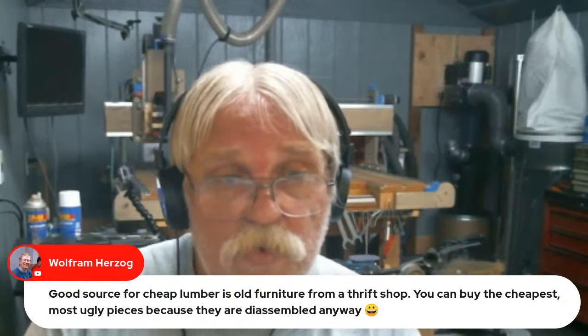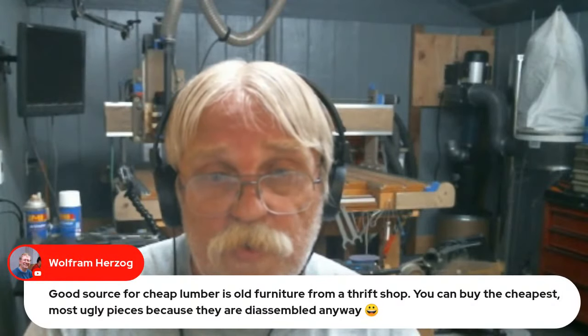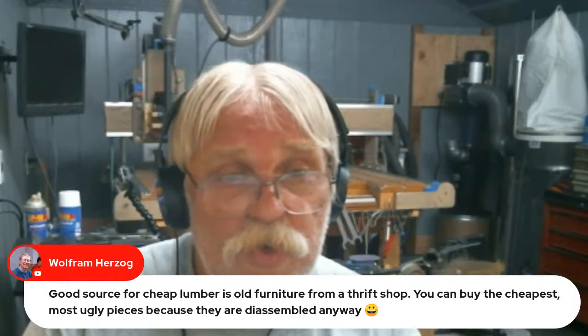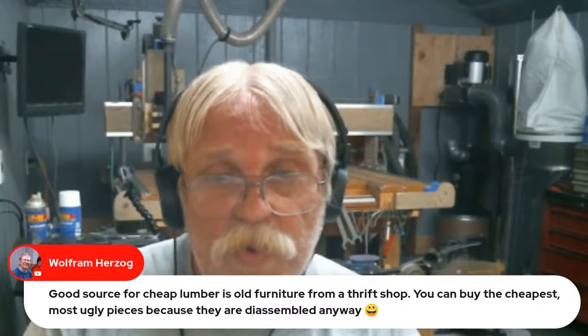So, Wolfram Herzog says a good source for cheap lumber is old furniture from a thrift shop. You can buy the cheapest, most ugly pieces because they're disassembled anyway.